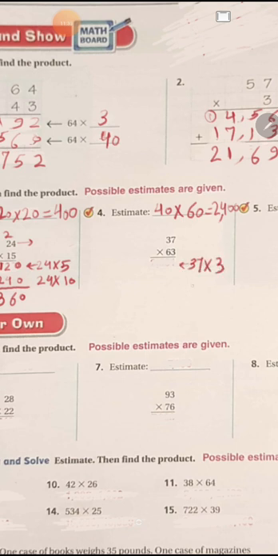Okay, I will write it here. Then I will multiply 37 by 6 in the tens digit. That means the value for this 6 multiplied by 10 equals 60. Okay, let's start. I will multiply it right here. 37 multiply 3.